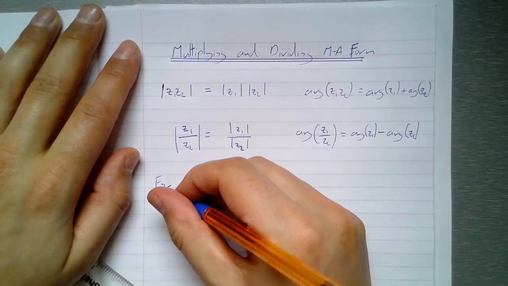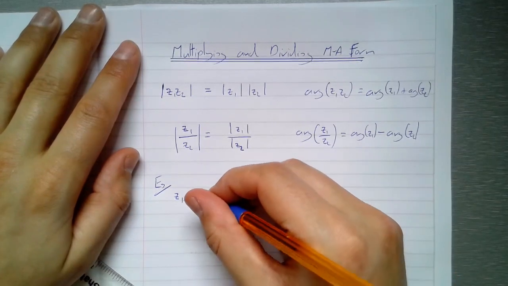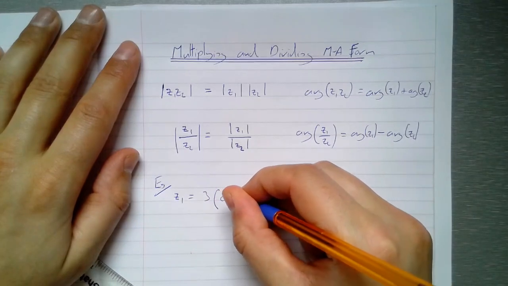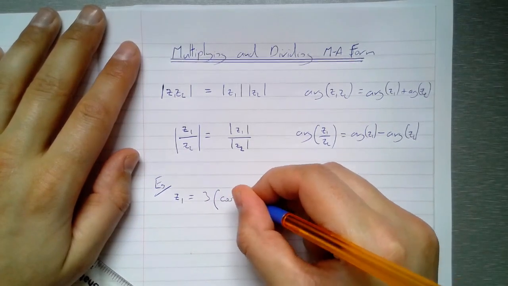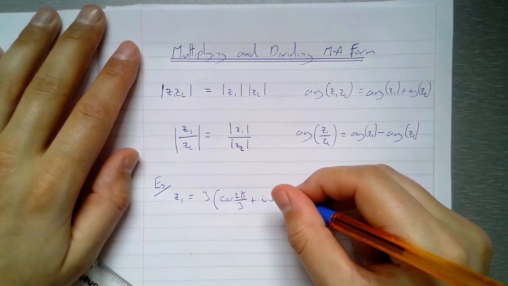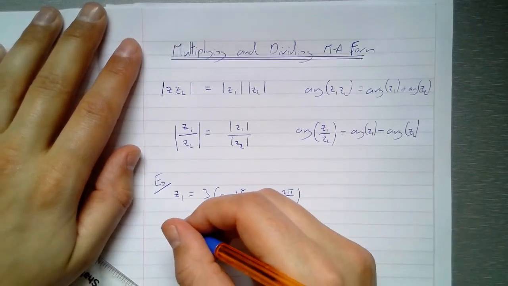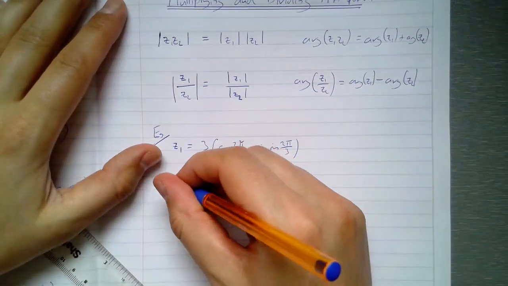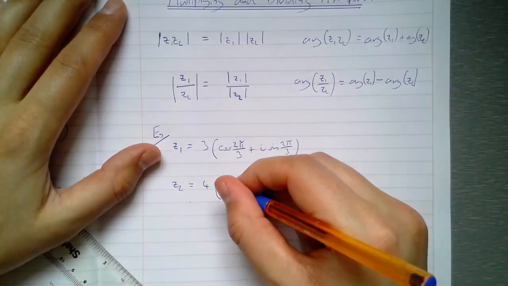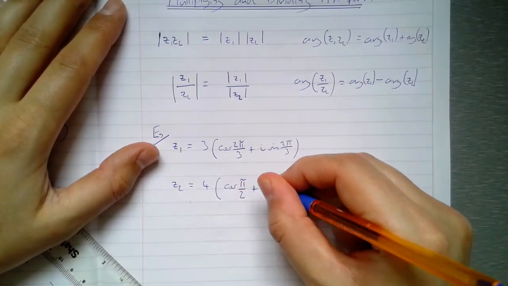Let z1 be equal to 3 lots of cosine 2 pi over 3 plus i sine 2 pi over 3, and let z2 be 4 lots of cos pi over 2 plus i sine pi over 2.